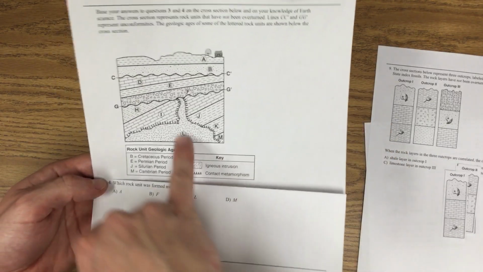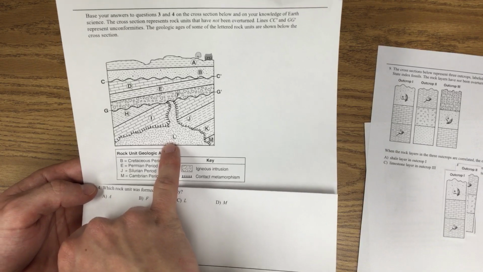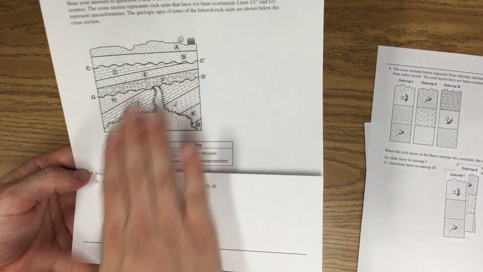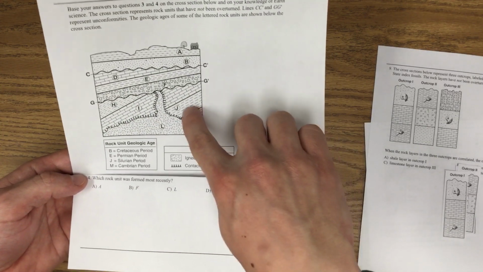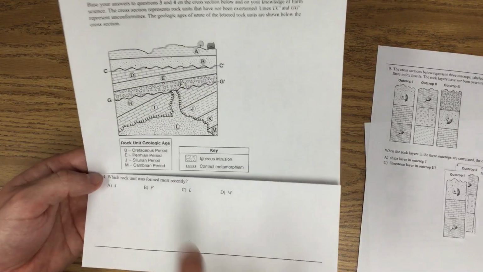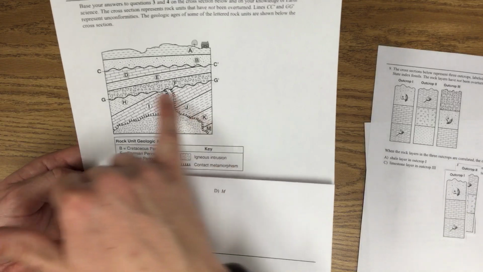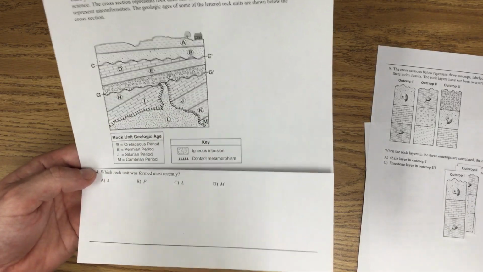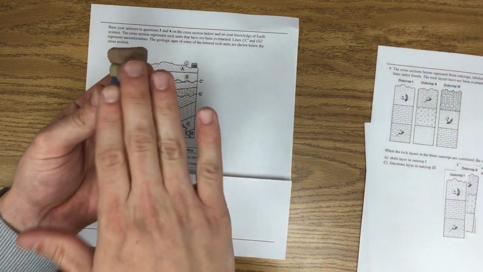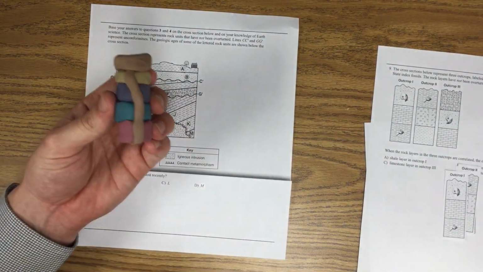If you're looking at the bottom, L is the lowest one, but notice that it's laying on top of layers M, K, J, I, and H. So L is actually going to be younger than all of these layers at the bottom here because it is placed over it. Just like our sock here is placed over all these other older layers.